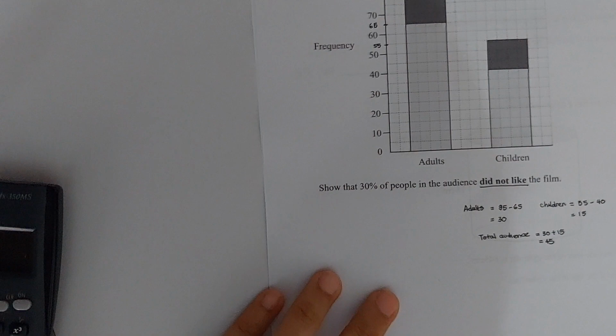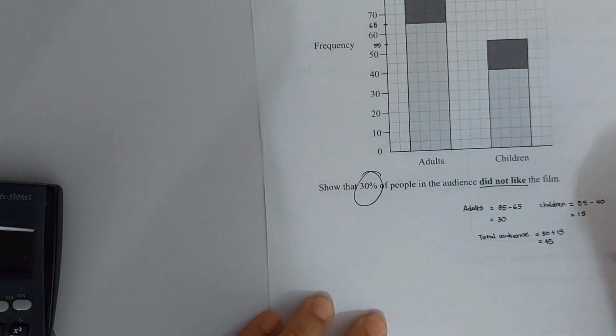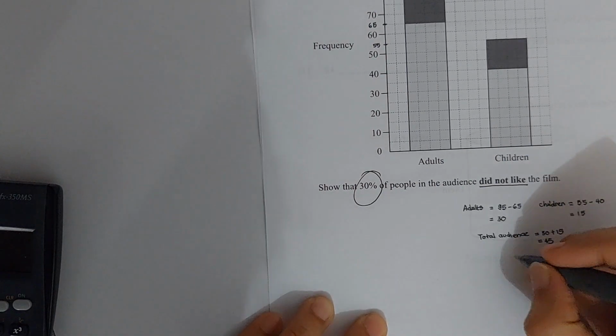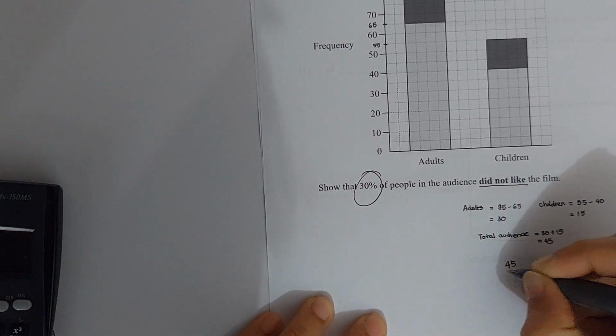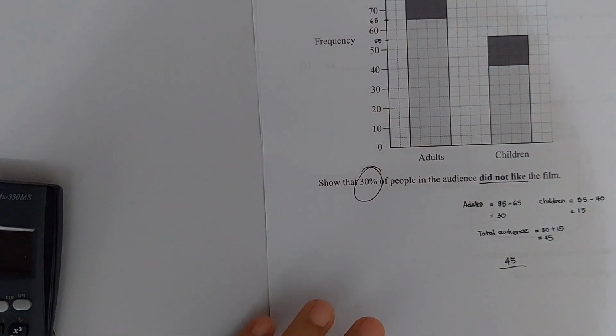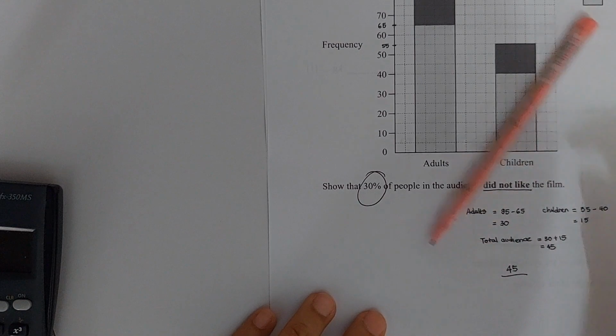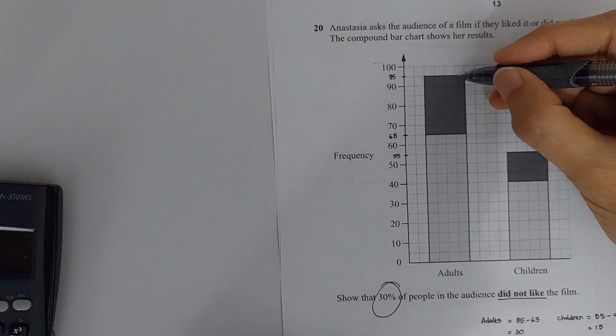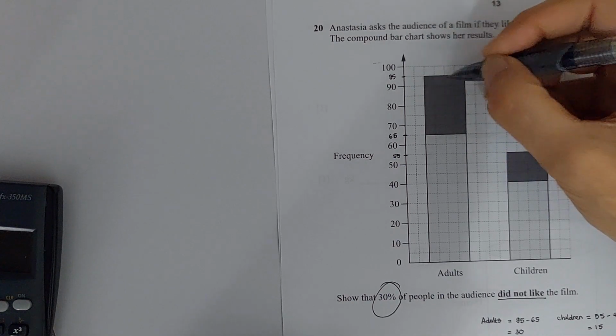Now, to find the percentage, first we put the subject as the numerator, 45 over, of course, the total audience, right? So we will check here the total audience. The total audience for the adults is 95, correct?